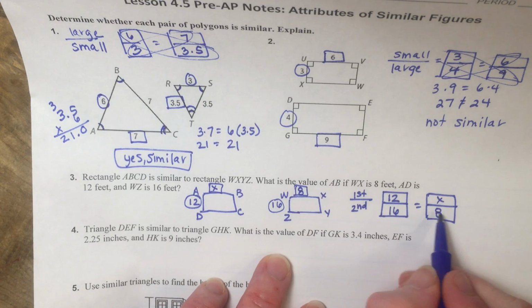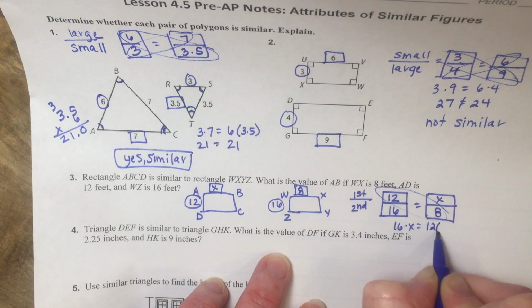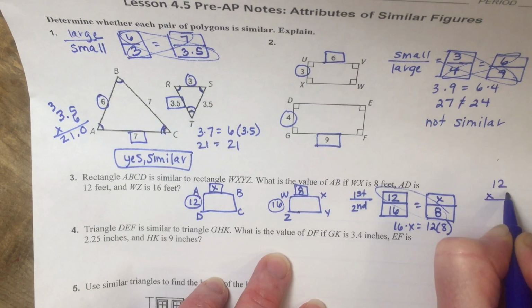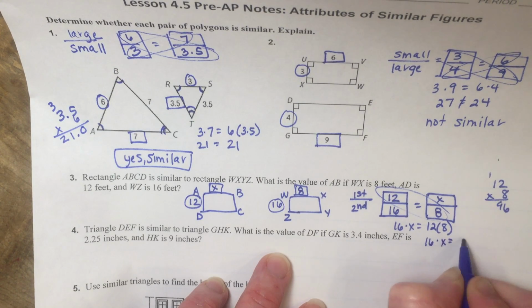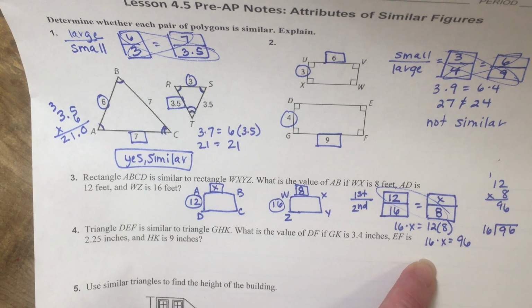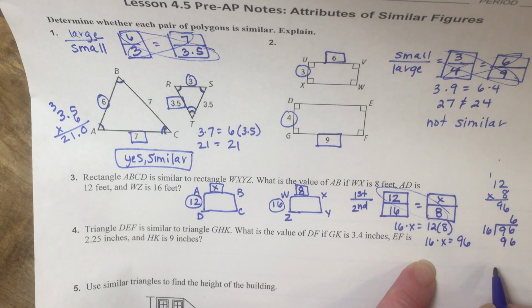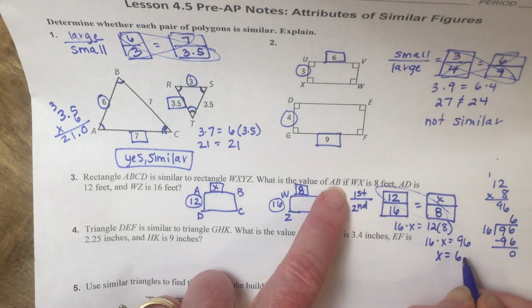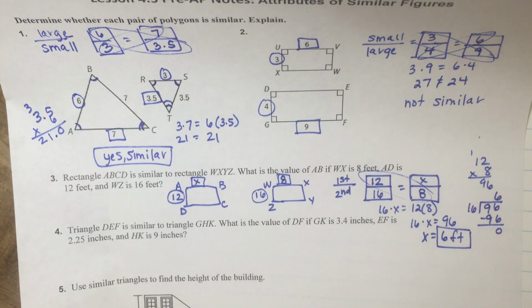All right, and then to solve it, I'm going to cross multiply 12 times 8 and 16 times x. If I don't know 12 times 8, I'm going to multiply and get 96. So I know that 16 times x is equal to 96. So now to finish this, I need to divide by 16. 96 can be divided by 16 6 times, because 6 times 16 is 96. So my answer is 6. X is going to equal 6, and the value of x is 6 feet. So that's what I was using for the other measurements.